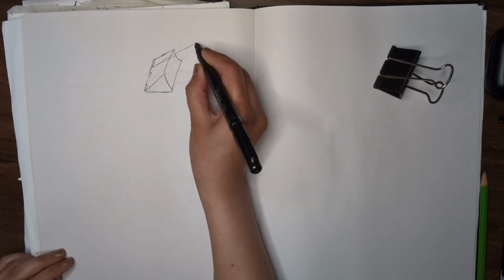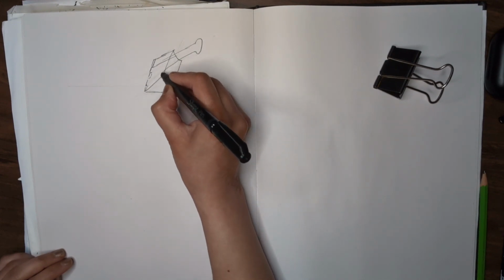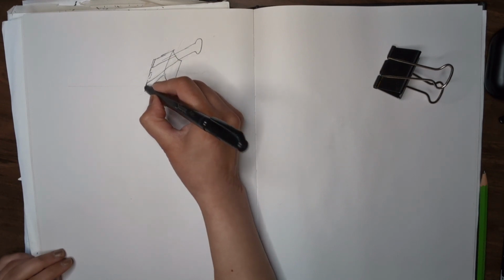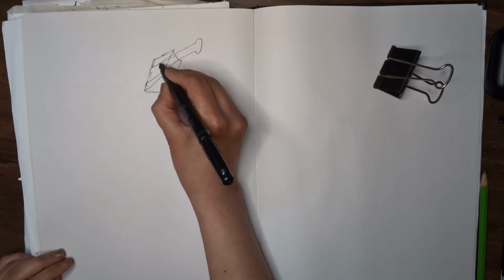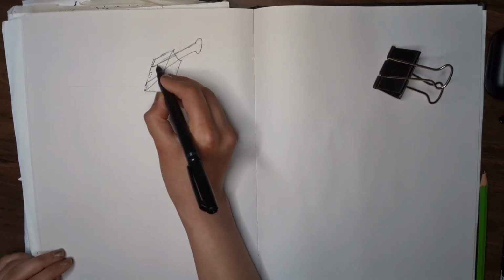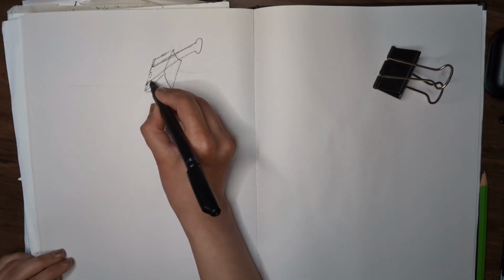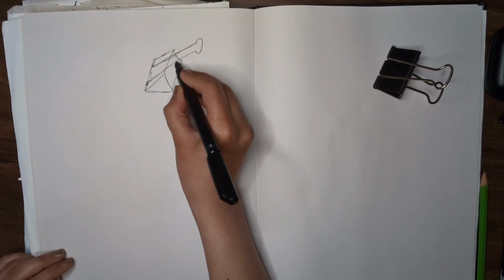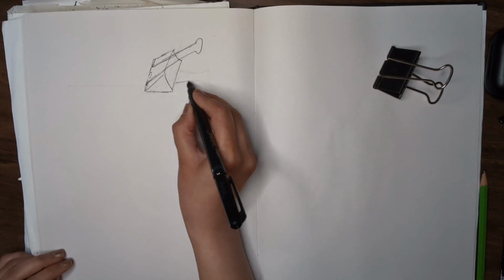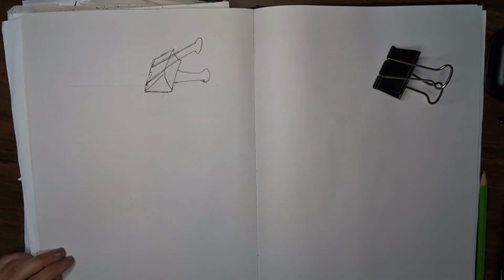And do not worry if your lines do not turn out perfect and straight right from the beginning. The first time that you do it, it's all right. We can always go over the lines and make sure that we get nicer lines.